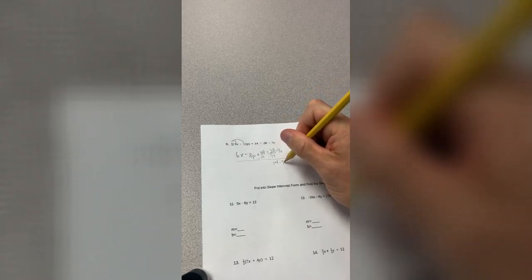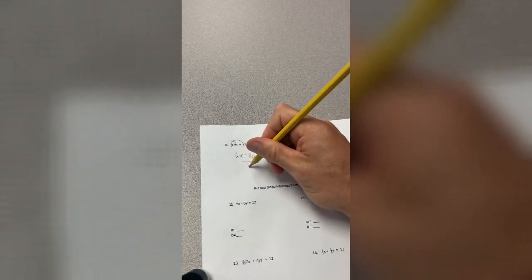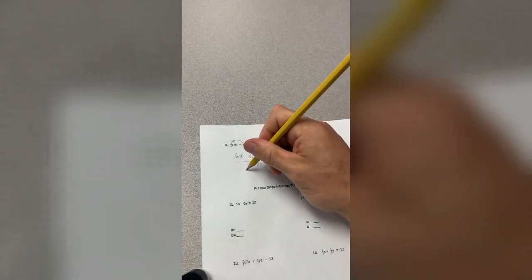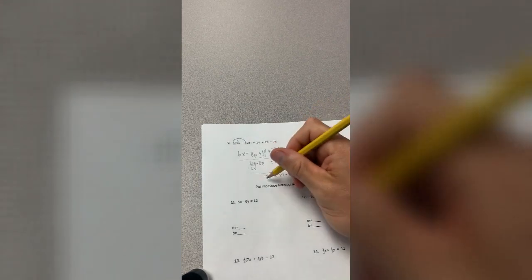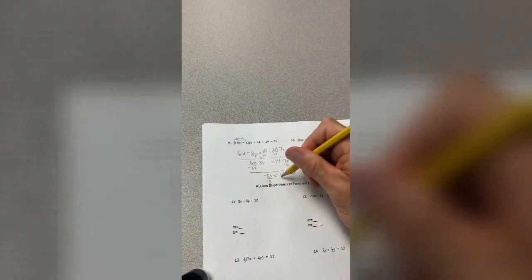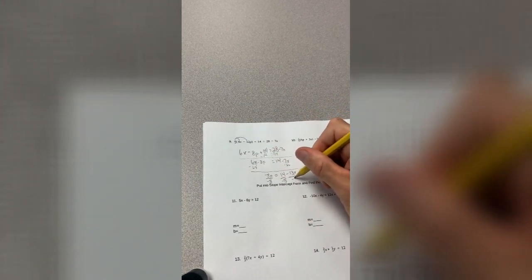That leaves me 14 minus 7x equals 6x minus 8p. From here, I can combine the x's. So I subtract 6x. Be careful with the negatives. That leaves me negative 8p equals 14 minus 13x. Now here's where you'll make a mistake. The sign stays with the coefficient.